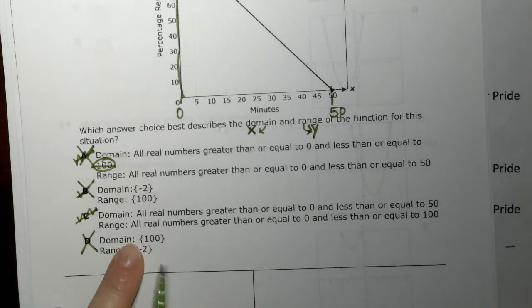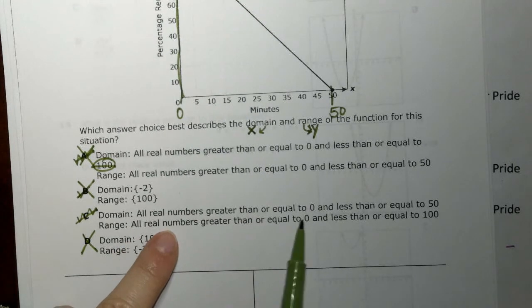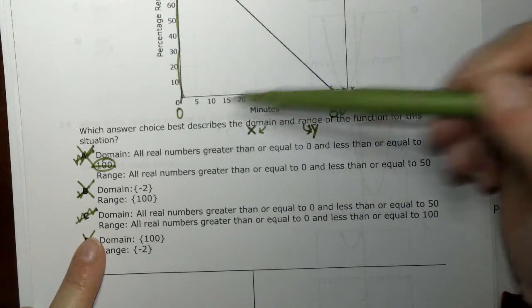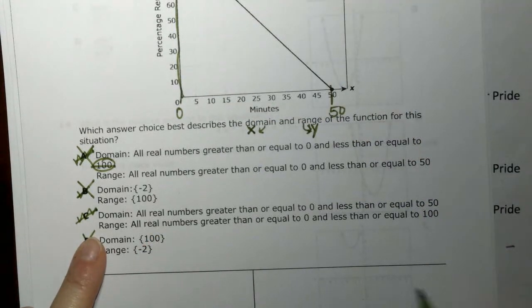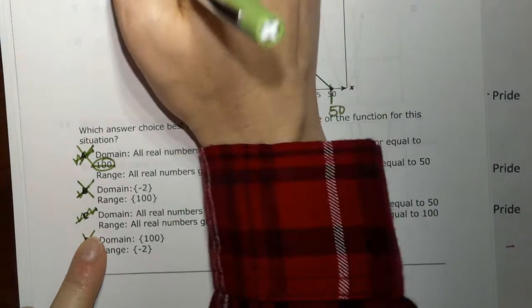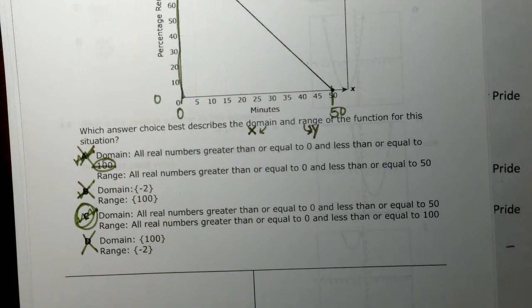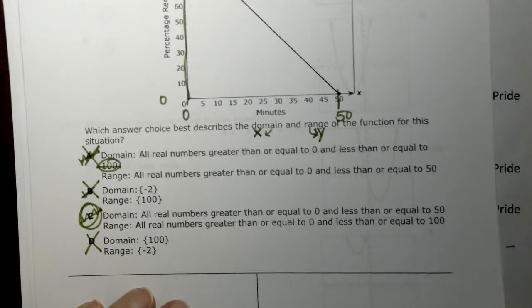So it should be C. Domain, all real numbers greater than or equal to 0 and less than or equal to 50. Yes. And your range is your y. It's 0 to 100. Yes. So C is your answer. All right, number 12.